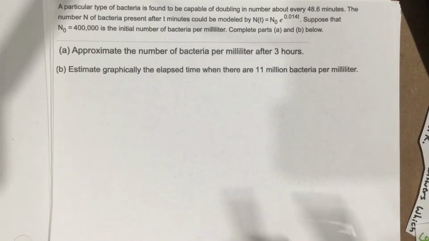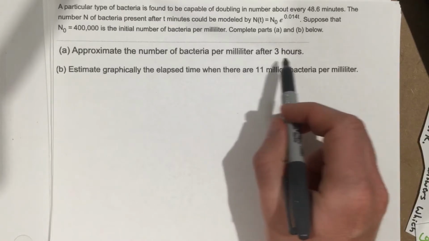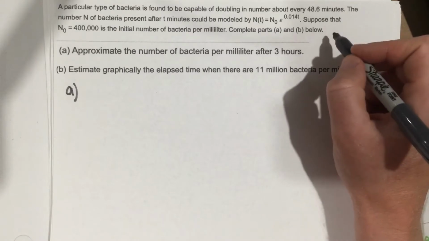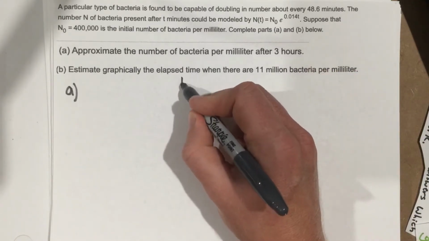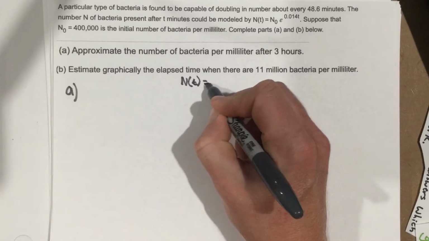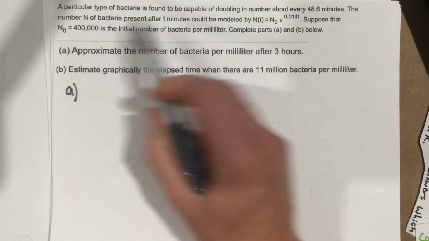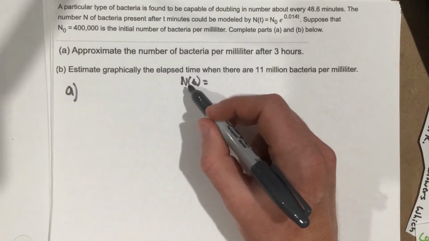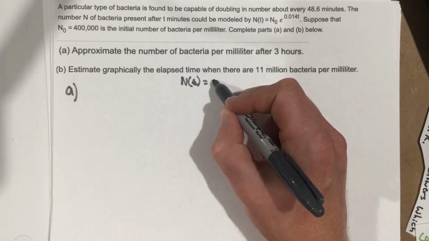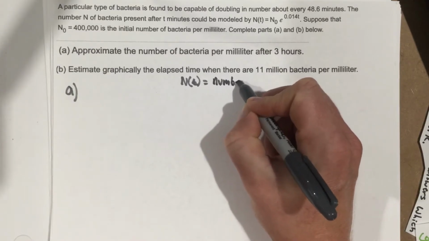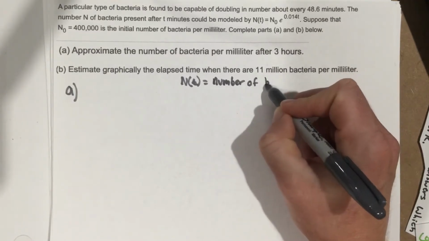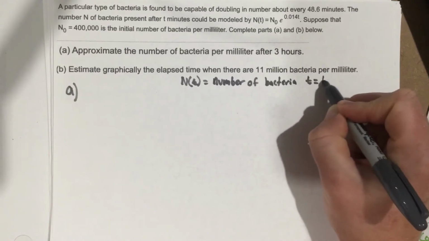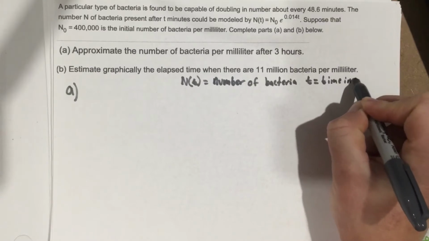So I want you to approximate the number of bacteria per milliliter after 3 hours. So let's start with part A. Let's label what we know. n of t is the number n of bacteria present after t minutes. So n of t is the number of bacteria, and t is the time in minutes.